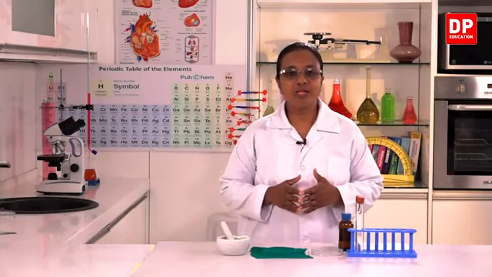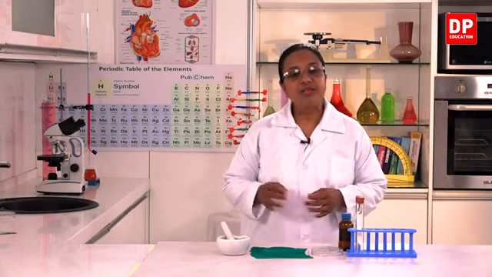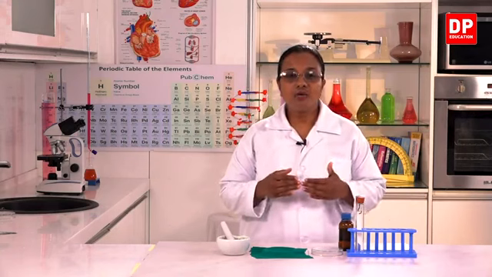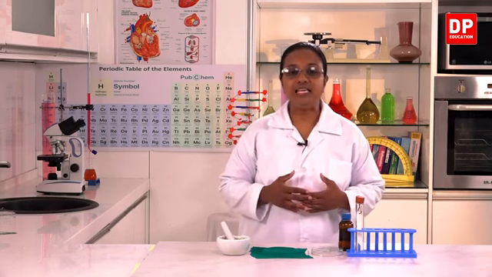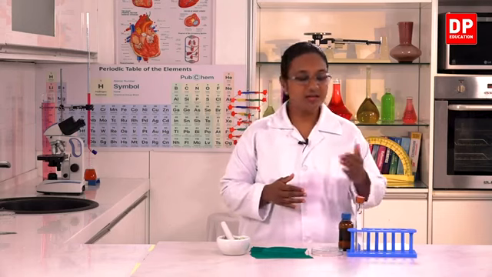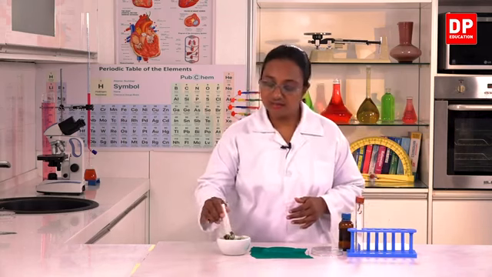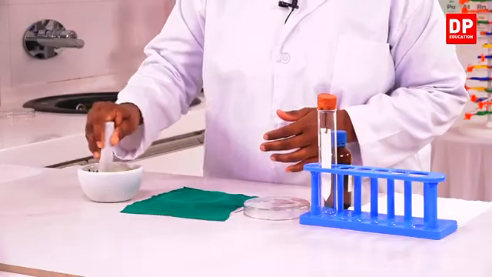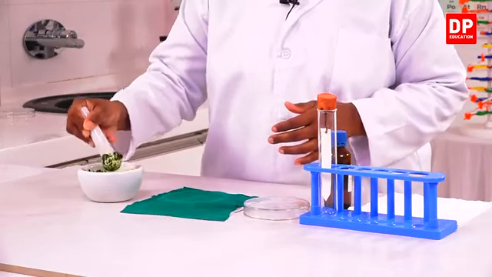So now I am going to demonstrate the chromatography technique. We will see how chlorophyll, the green pigments present in leaves, are separated using this method. For that I have already ground some leaves. These are ground leaves. From that I have to take the juice.